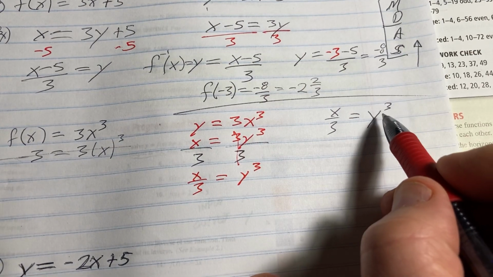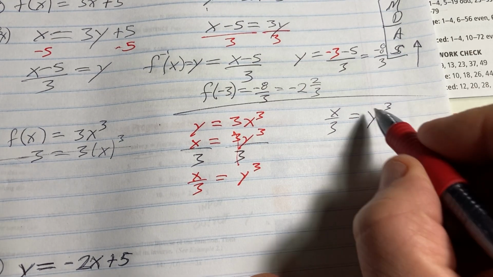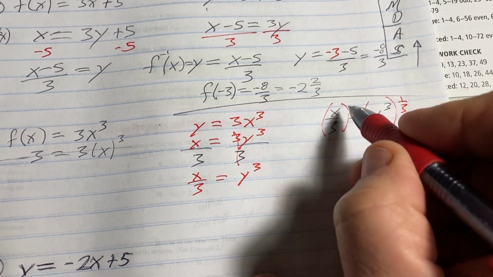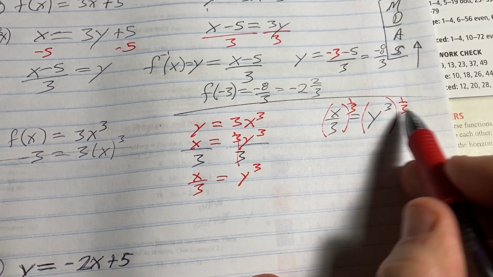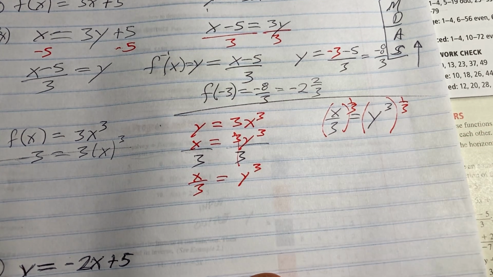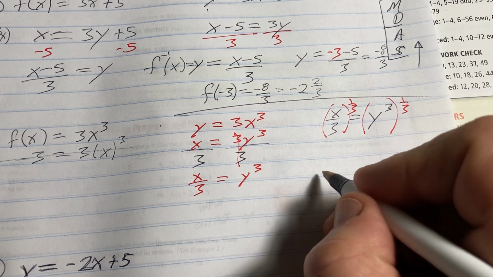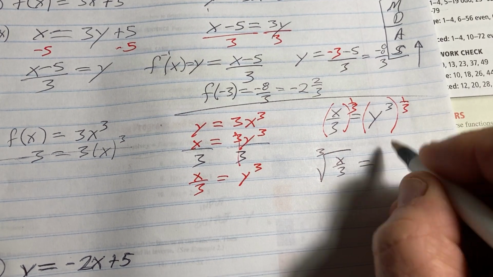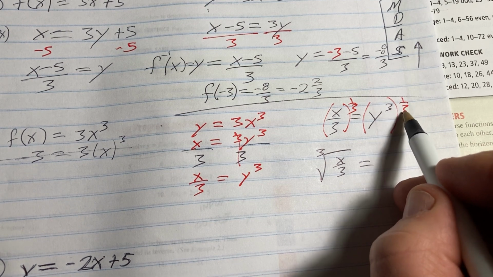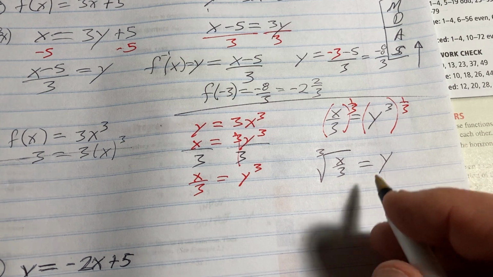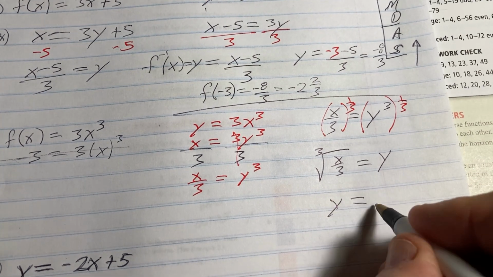So the opposite of raising something to the power of 3 is going to be the power of 1/3. So the basic thing is just the cube root. So it's going to be the cube root of x over 3. The 3 times 1/3 is 1. Y to the 1 is the same as y. So that's going to be your answer. And you write it like this.